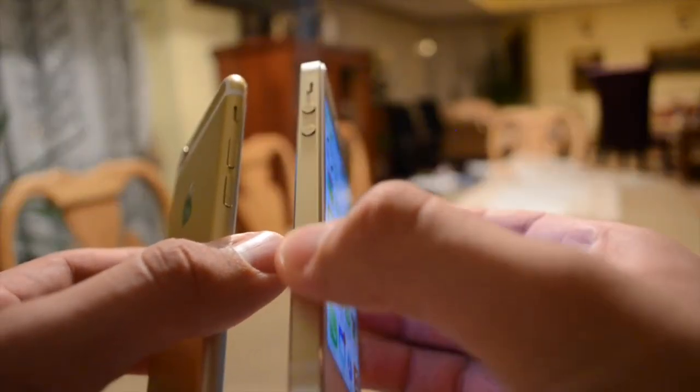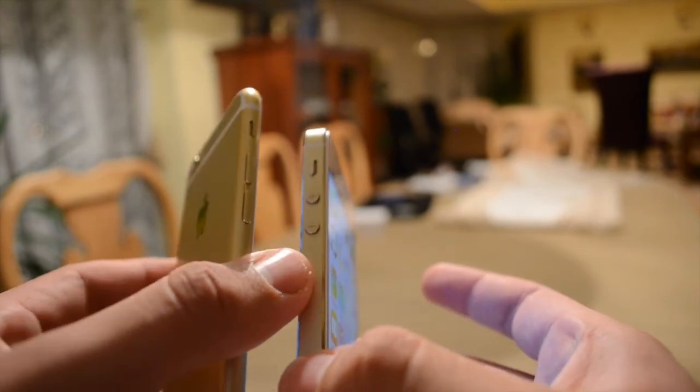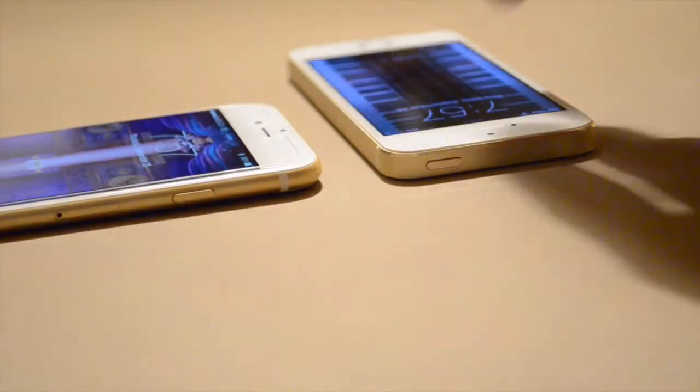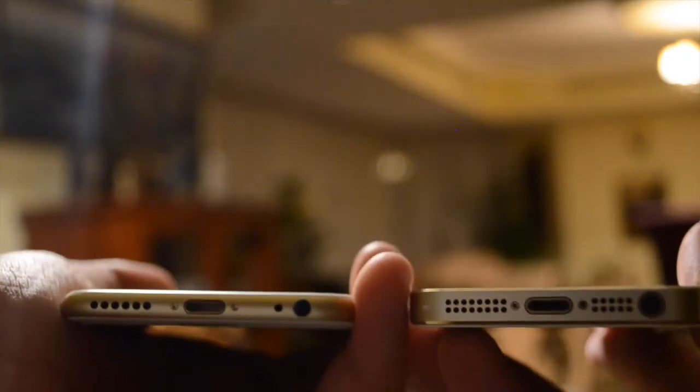The volume rockers as well as the home button have been changed. So now you've got the volume rockers, which are more rectangular as opposed to the previous circle. Putting them side by side, now the power or the sleep wake button is now on the side, of course, because of the larger screen, and it's more accessible from the side as opposed to the previous iPhone 5s and the iPhone 5, which is at the top.